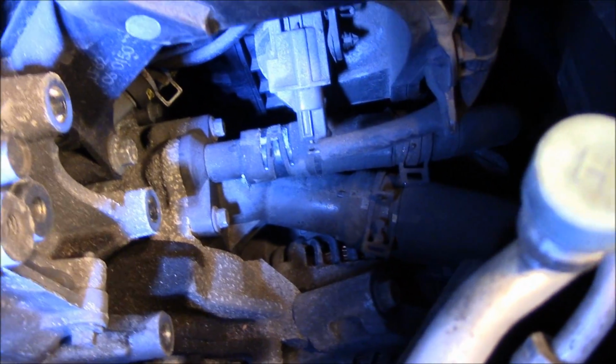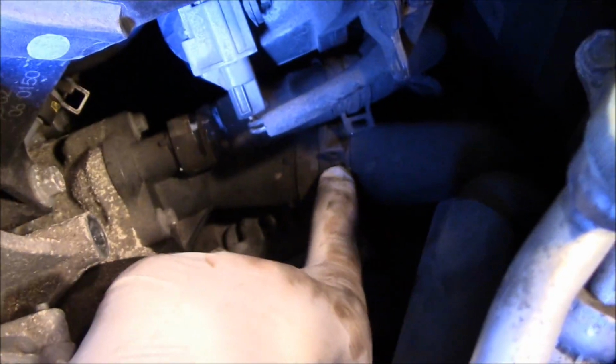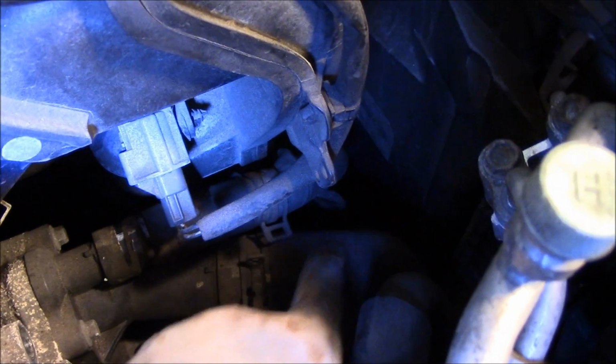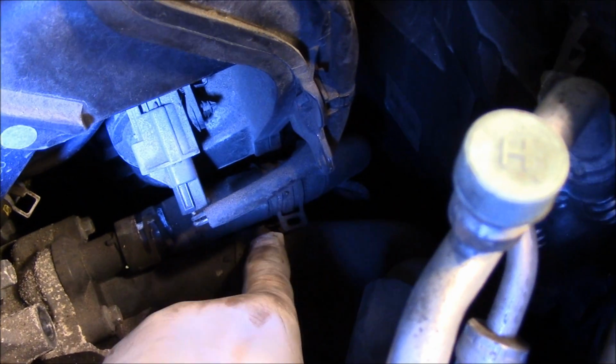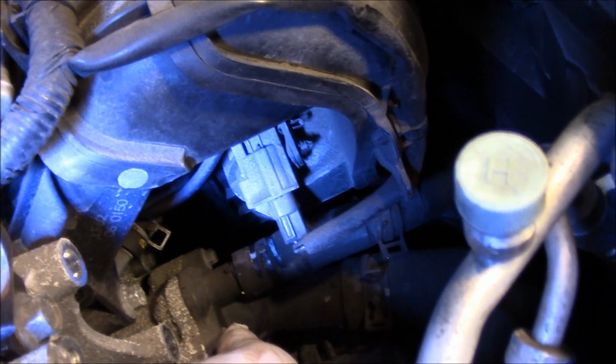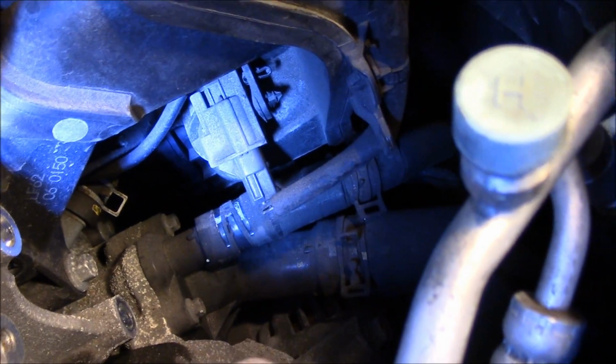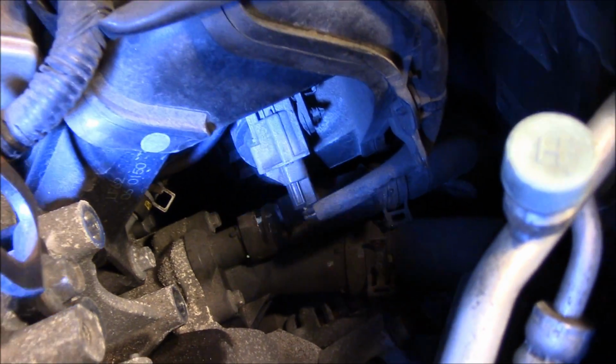The other clamp is actually right here. That clamp right there, we're going to release that clamp also. We're going to slide it back on the hose a little further here, and then we'll take these 2 hoses off, and then we're going to remove that bolt. Looks like an 8 millimeter here, here, and there's probably one more on the bottom. So I hope you can see okay. Okay.